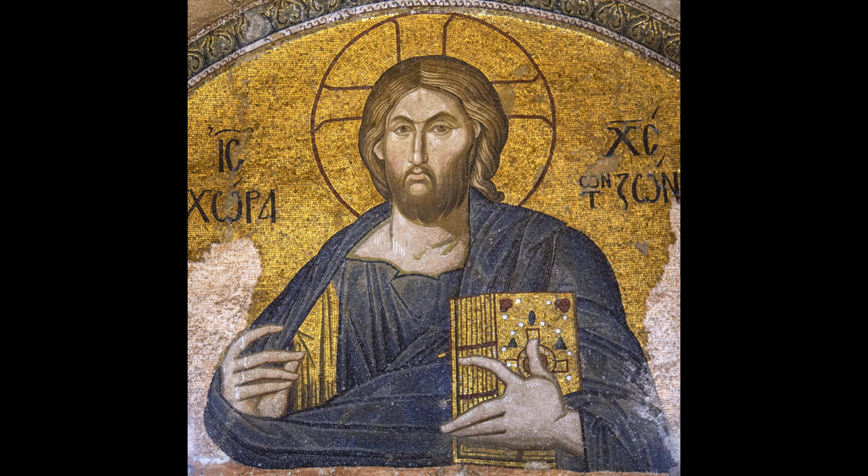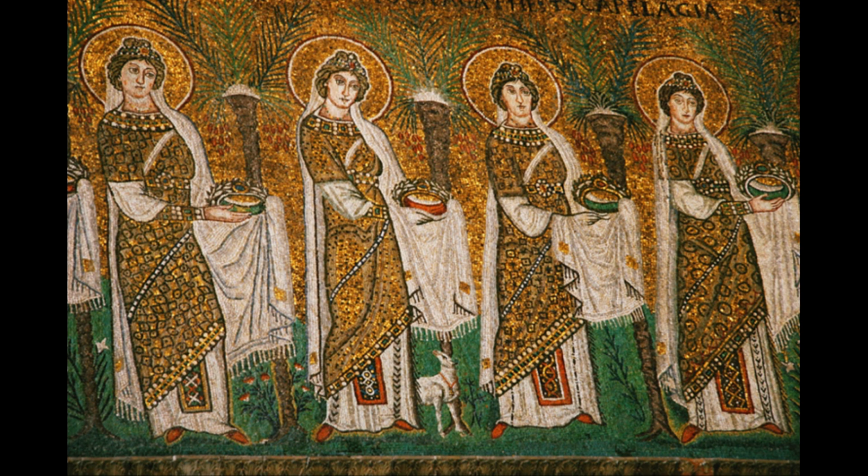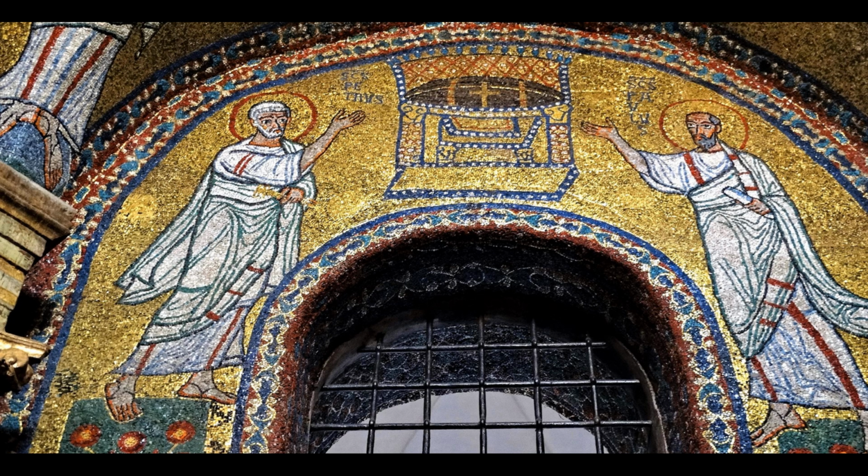Guess what the disc is, shown behind the heads in the following mosaics? That's right, it represents the soul.